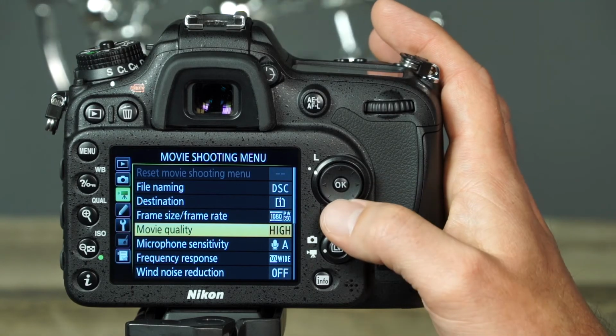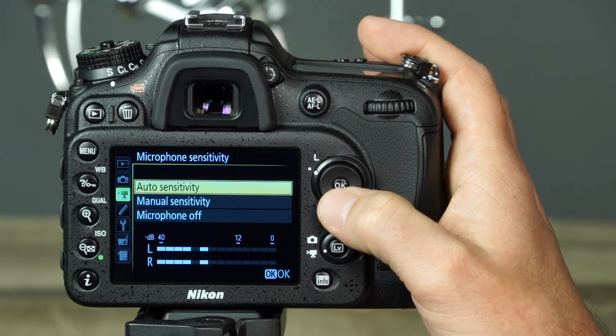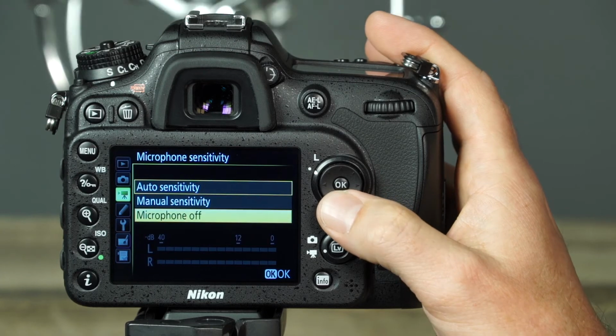To record sound in movie mode, the D7200 has a built-in microphone, which will record sound automatically by default. If you'd like to change the microphone sensitivity or turn off sound recording, you can do this through the camera's menu system. In the movie shooting menu, select Microphone Sensitivity. Here you can choose Auto Sensitivity, Manual Sensitivity, or Microphone Off.